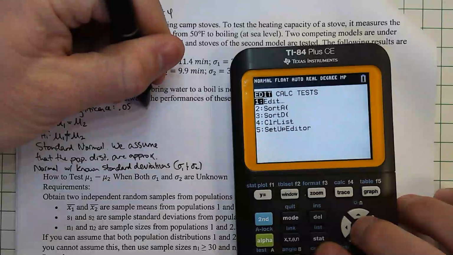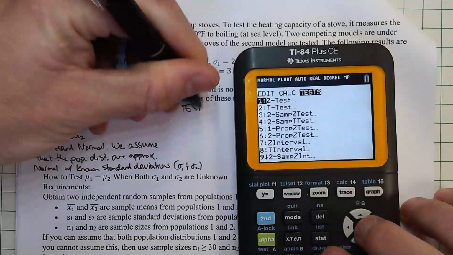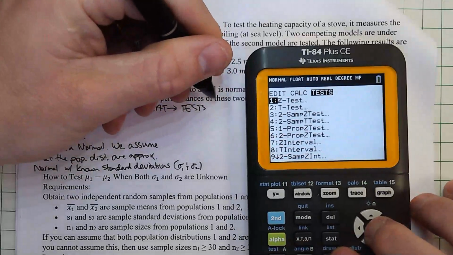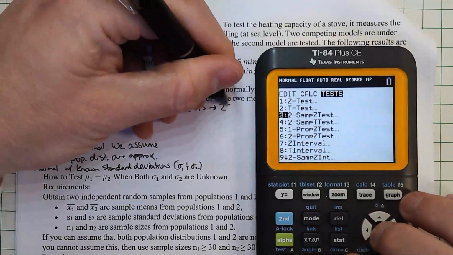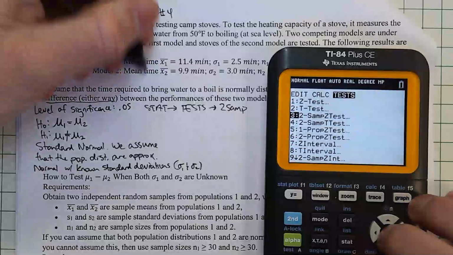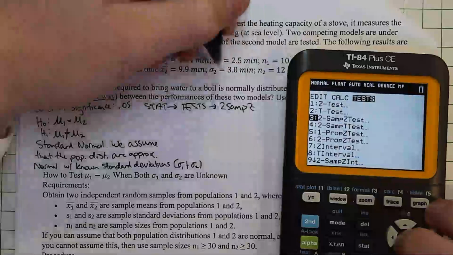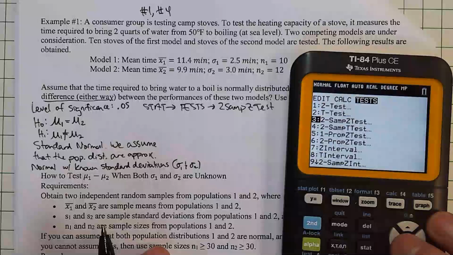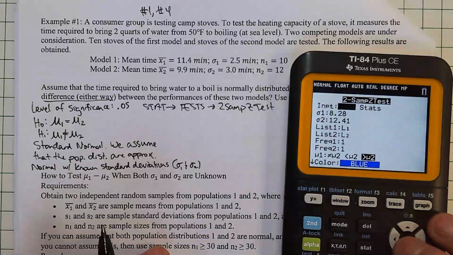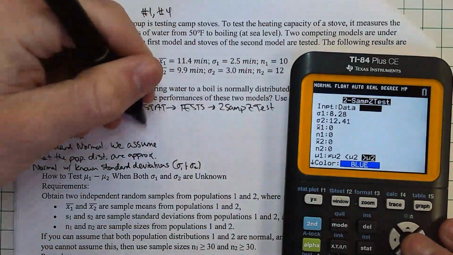We go to stats, test, and it's a 2-sample Z-test. 2, because it's 2 samples, 1 and 2, and then Z, because we're using the standard normal model because these two are known. So 2-sample Z-test. This is the only one you're going to need your calculator for today. Data or stats, well, they give us the statistics right here. So I'm going to select stats.